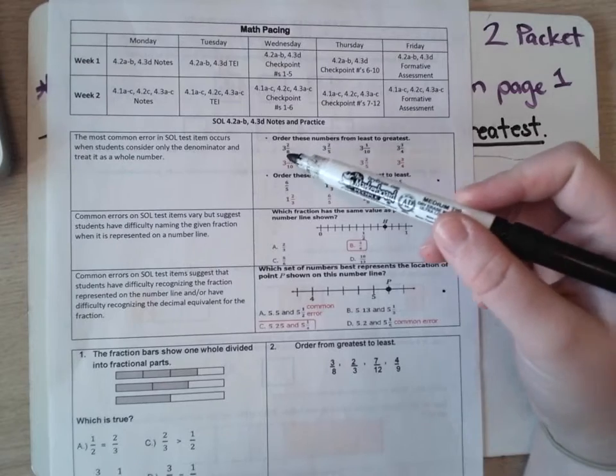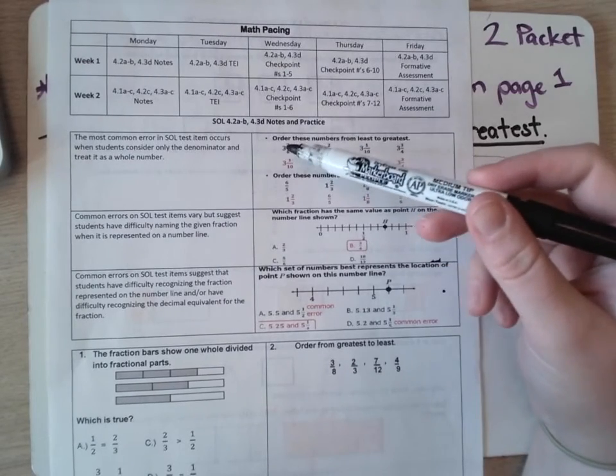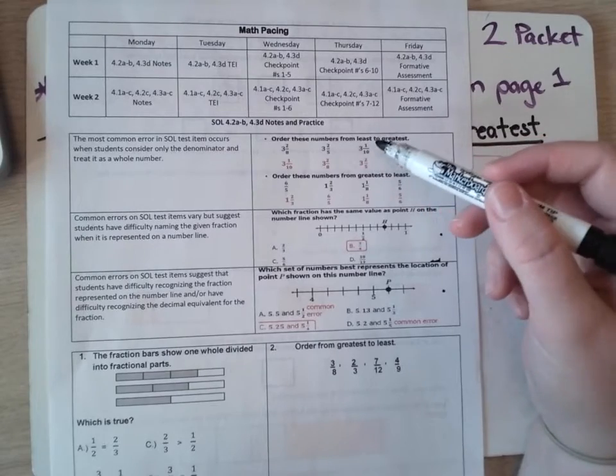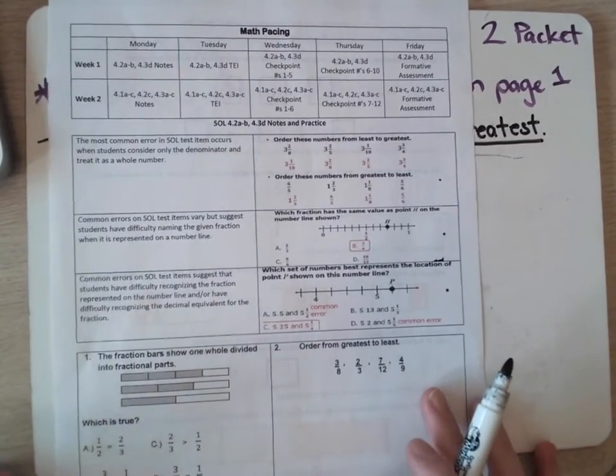So the first one, they're all mixed numbers. The first one is 3 2/8. The second one is 3 2/5. The third one is 3 1/10. And the fourth one is 3 3/4.